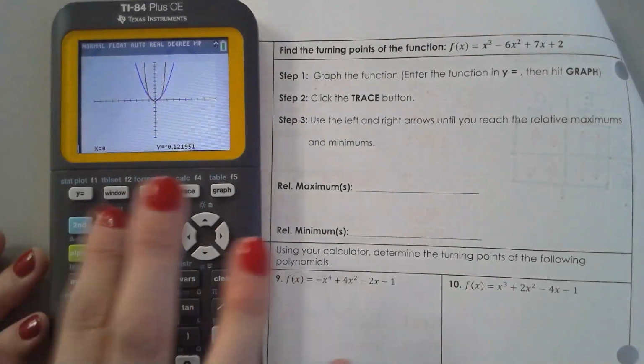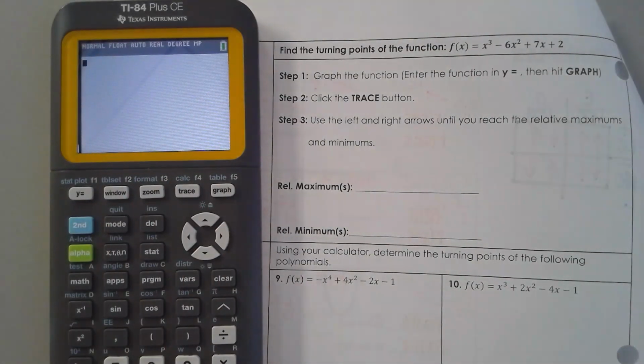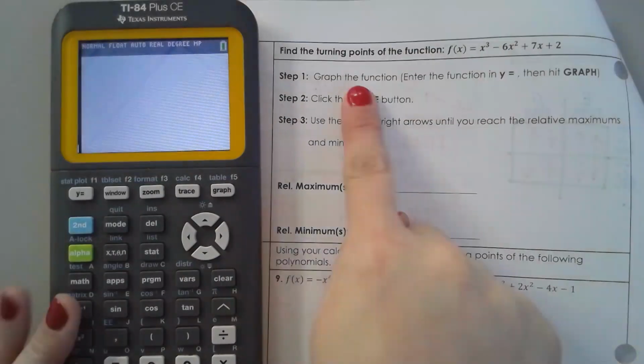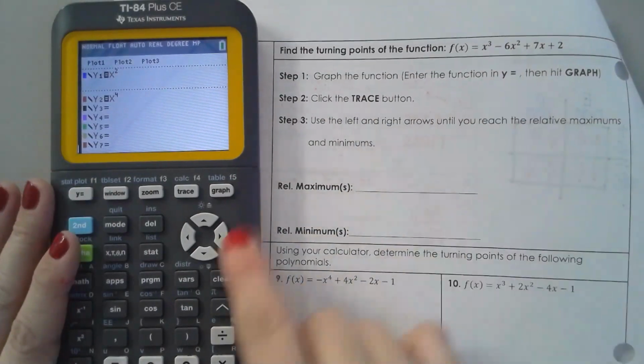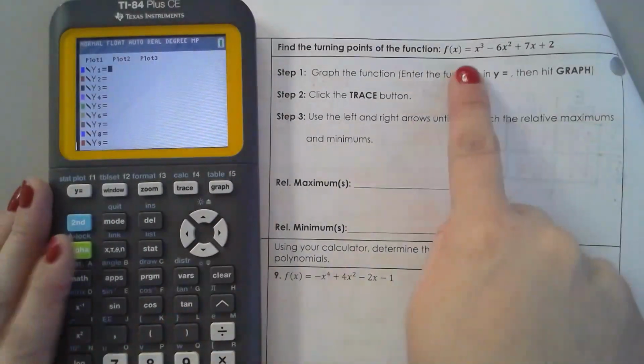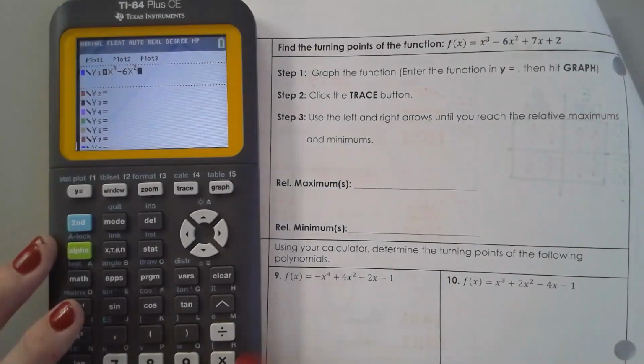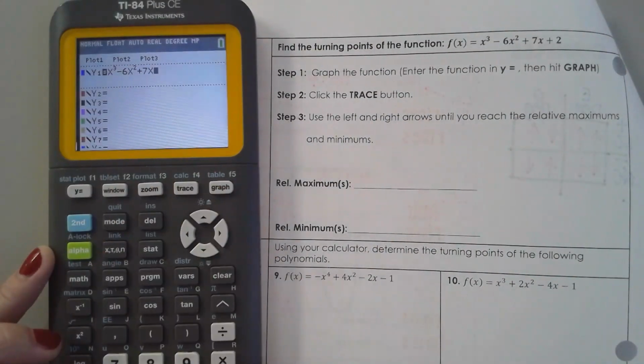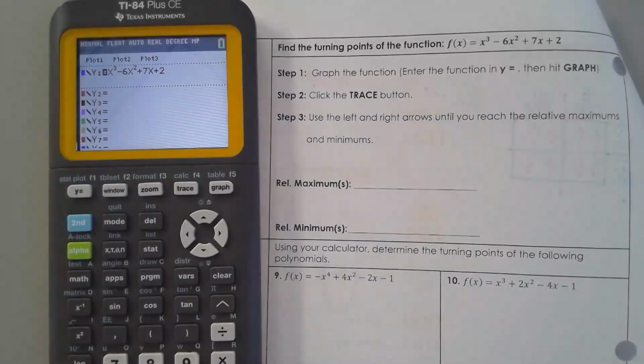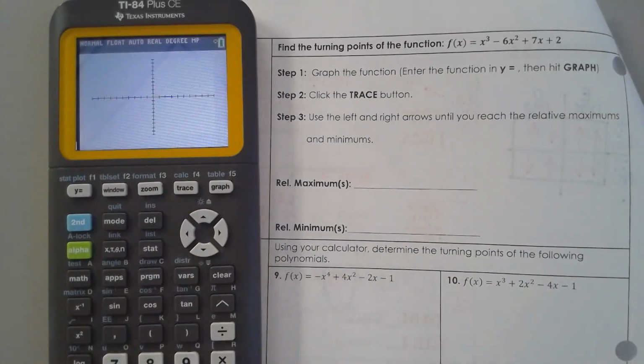There's no calculations that you have to do. You just got to do it on the calculator. So go to y equals and type in x cubed minus 6x squared plus 7x plus 2, and then go to the graph.